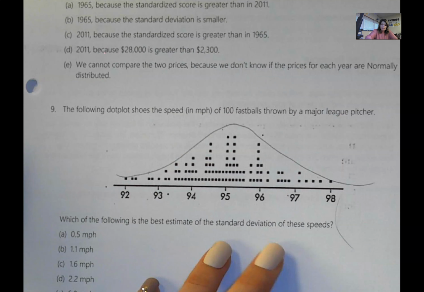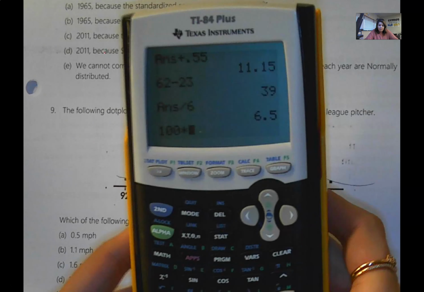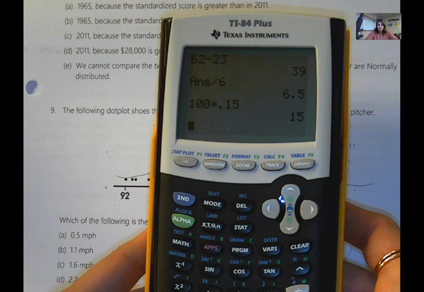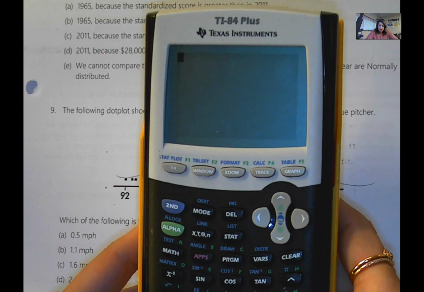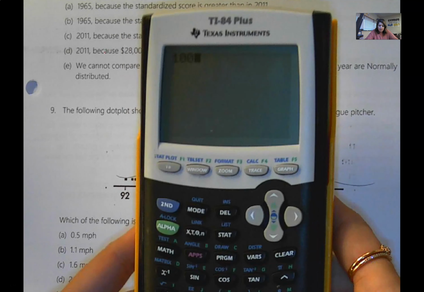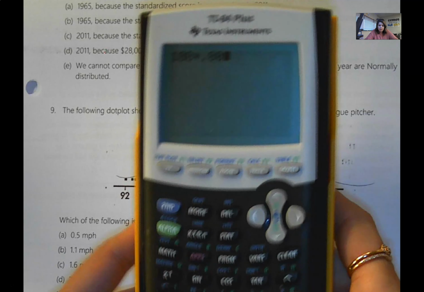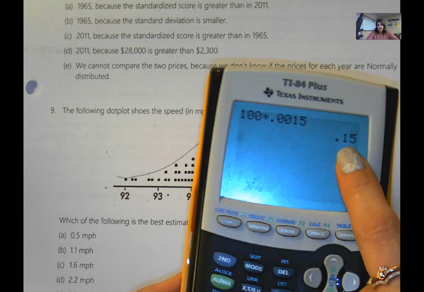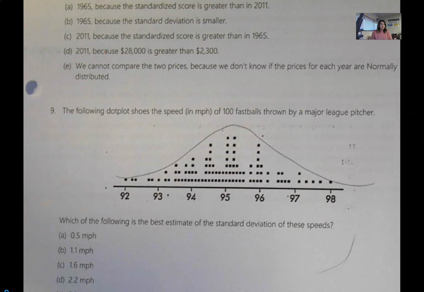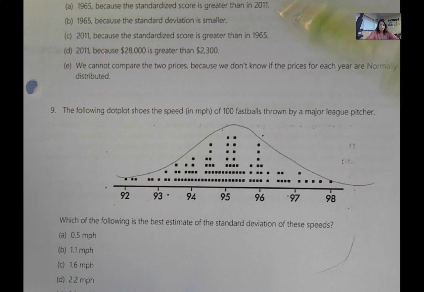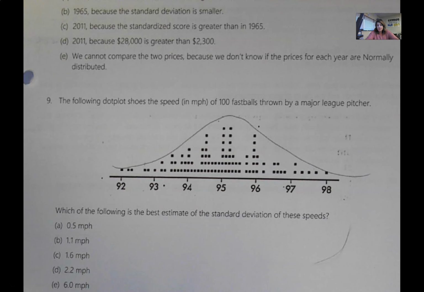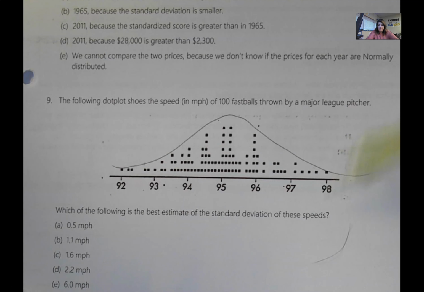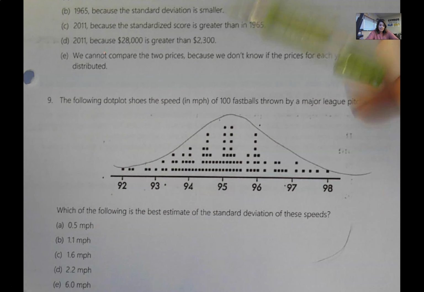So in a distribution with 100 fastballs, if I multiply that by 0.1%, sorry, that's the wrong one. 100 fastballs times 0.0015, that's less than one fastball. So when you go to find your standard deviation, wherever you lay down your tick marks, there should be no data after your third tick mark. So that being said, I can test these.